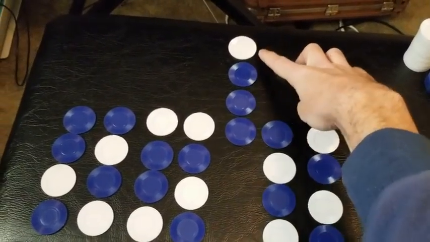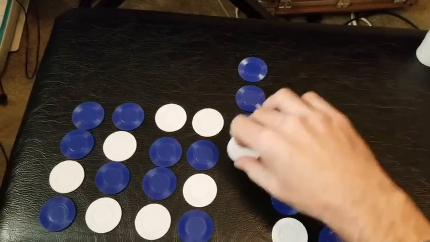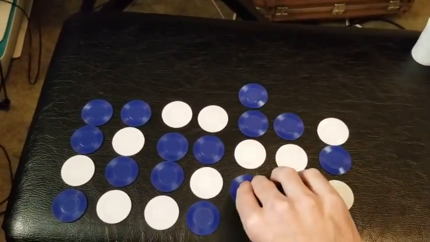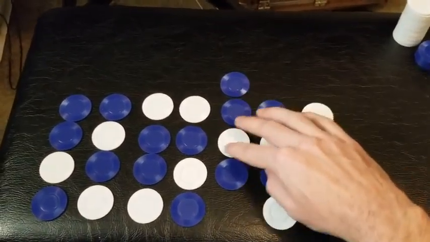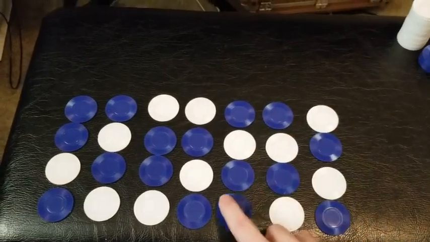Coming down is F, D flat, B flat, A flat, D flat, B flat, A flat, F, B flat, A flat, F, D flat, and A flat, F, D flat, B flat.